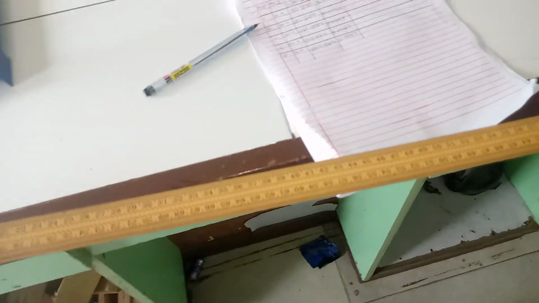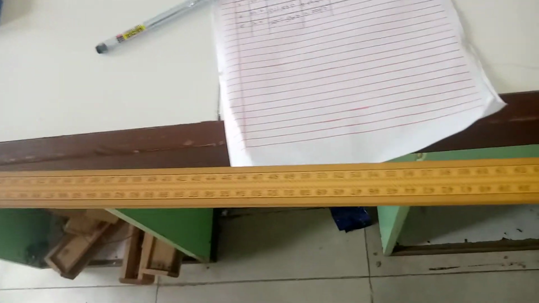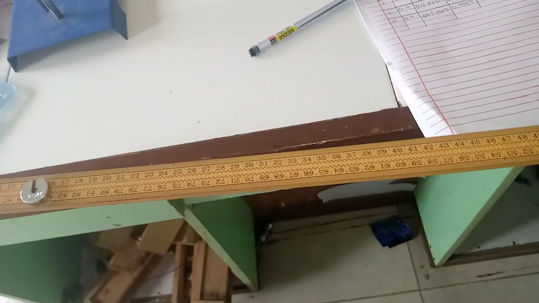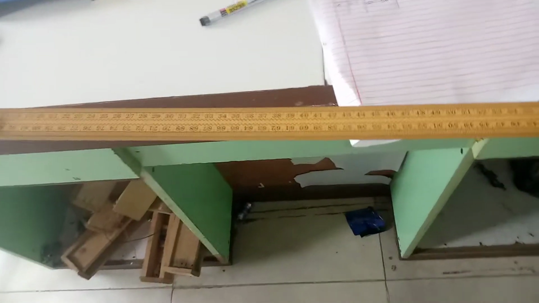Then another thing you have to do is to get the mass of the meter rule. Before the experiment begins, you get the mass of the meter rule by using a weighing scale. If you don't have a weighing scale, you can get the mass of the meter rule by using the principle of moment. In this experiment, I got the mass of the meter rule by taking the average of three values obtained using the principle of moment.